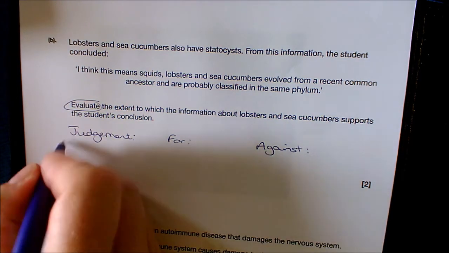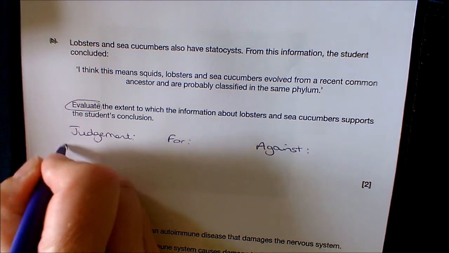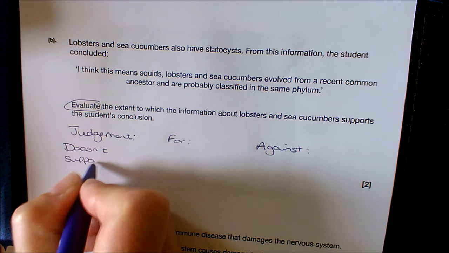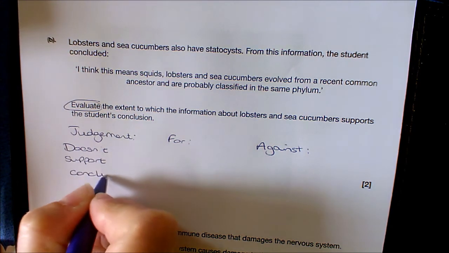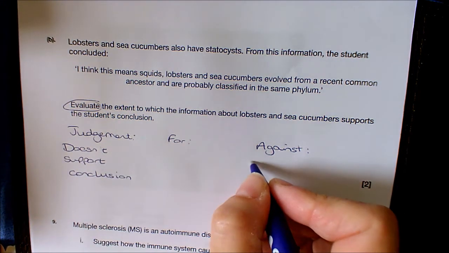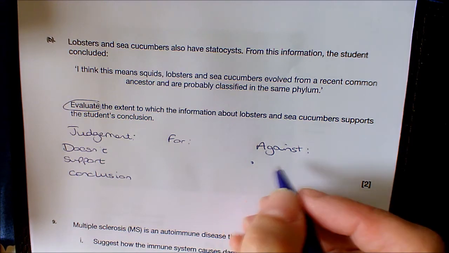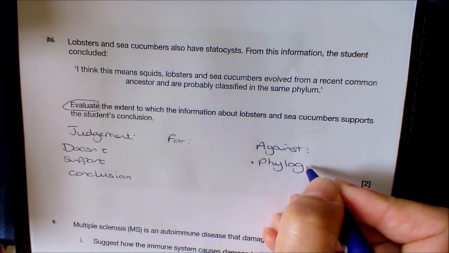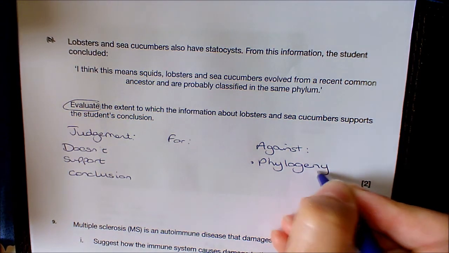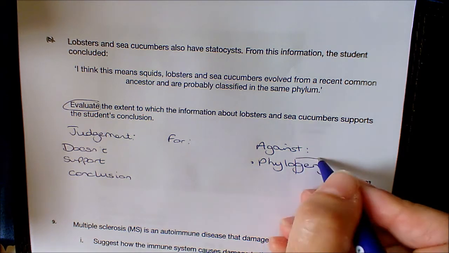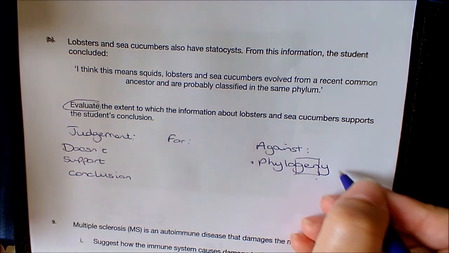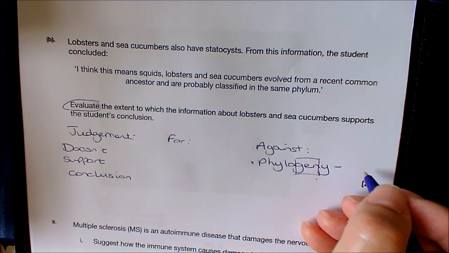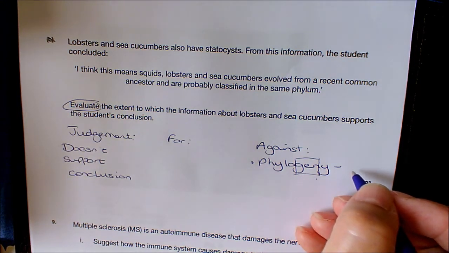So I'm going to say that my judgment is that it doesn't support the conclusion, and I'm going to give my reasons against. Well, there's two. The first one is that if we look at the phylogeny, which is how things are classified, there's a clue in the 'gen' bit there, we're looking at the genetics, and really we can't make a statement that they had common ancestors until we have looked at the genetics in more detail.